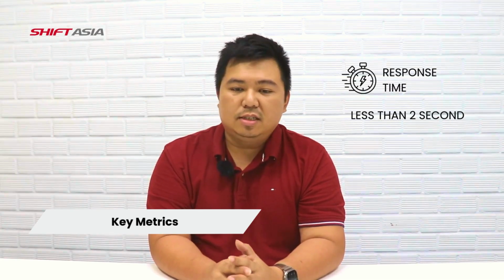So, what are the metrics that we should apply to cover those 3 areas? Here they are. Response time. The time it takes for the server to process a request and return a response. For example, in an e-commerce app, clicking Add to Cart button should take no more than 1 to 2 seconds.